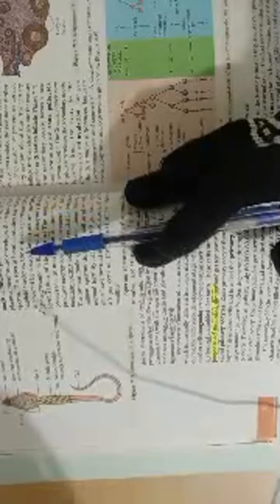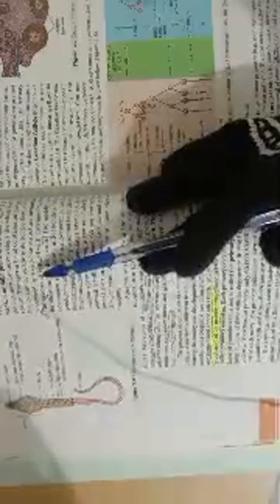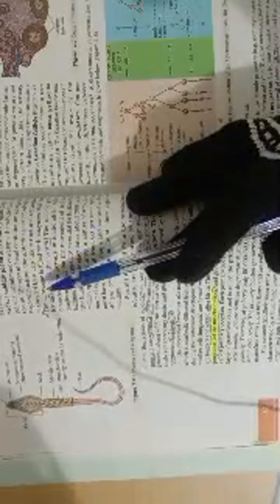Let us examine the structure of a sperm. It is a microscopic structure composed of a head, neck, and a middle piece and tail. The plasma membrane envelops the whole body of a sperm. The sperm head contains an elongated haploid nucleus.